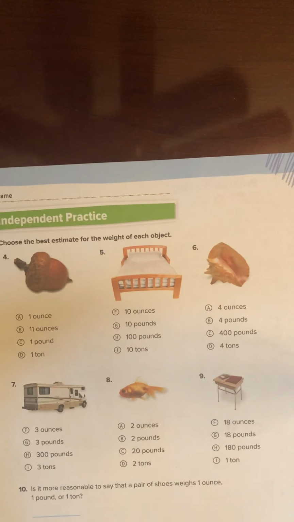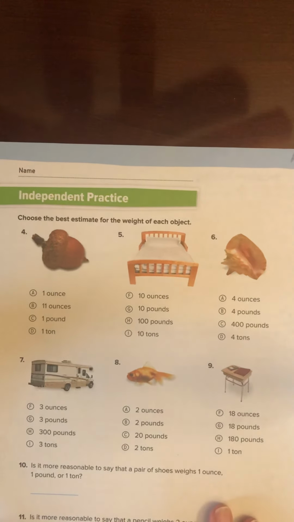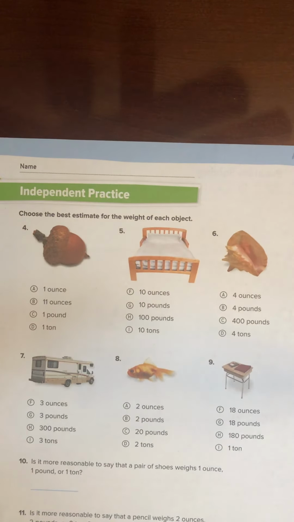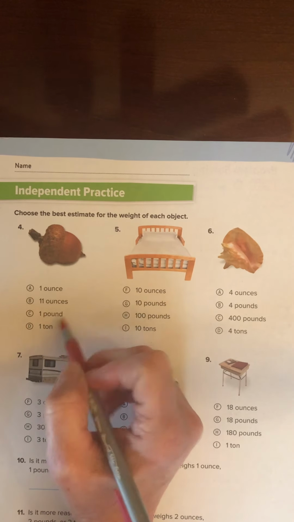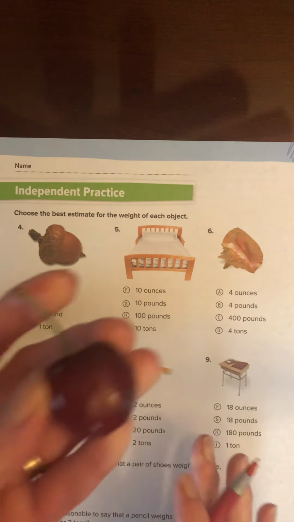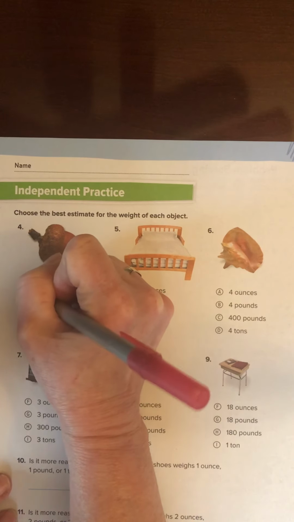Okay, number 4. Now they want you to do this on your own. So you can go ahead and try numbers 4 through 6. Pause the video and then play again to get the answers. Okay, let's see what you came up with. An acorn would be, it's not pounds or tons, so ounces. So 1 ounce or 11 ounces, it's like the size of a cherry kind of, weighs about the same. So I'm gonna say 1 ounce is the best estimate here.